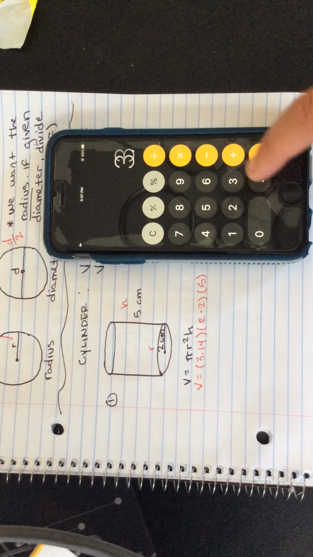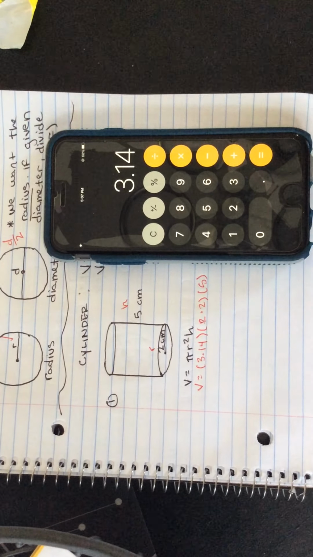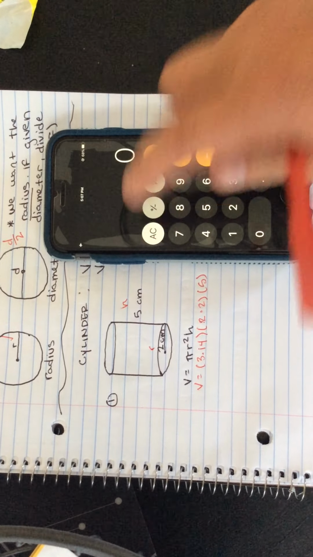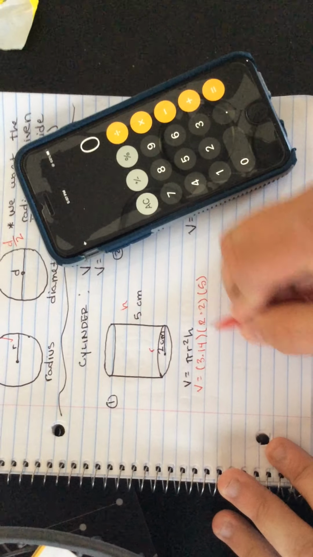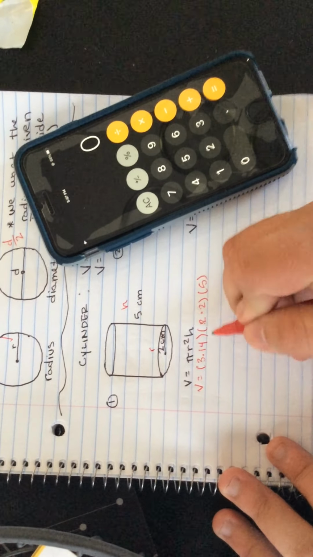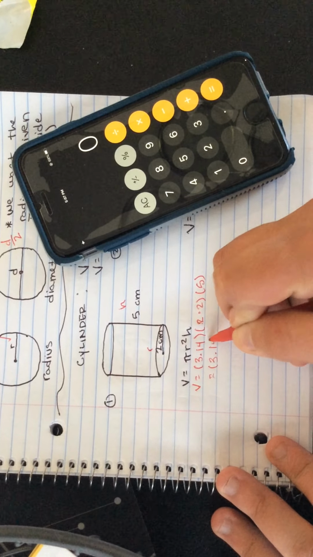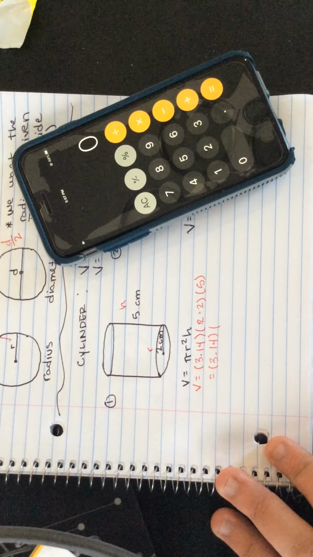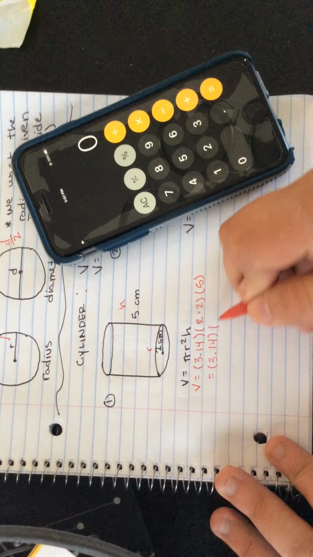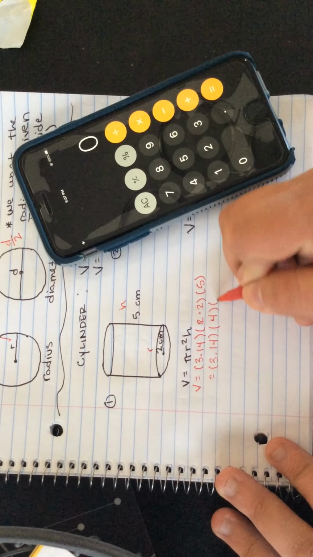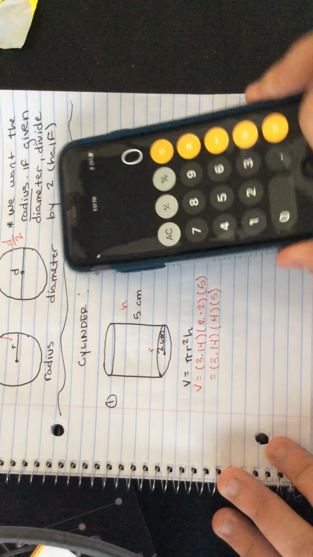So we want to do 3.14, or actually let me go back a step. Instead of multiplying all this out together, let's go ahead and say what 2 times 2 is. That way we're not typing as many things in the calculator. So 2 times 2 is 4. So now let's put this in the calculator.